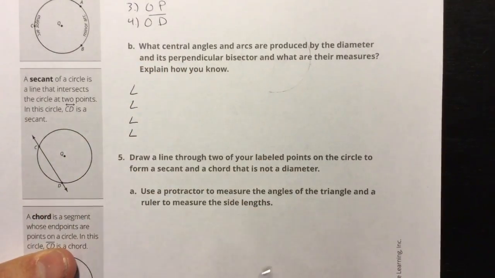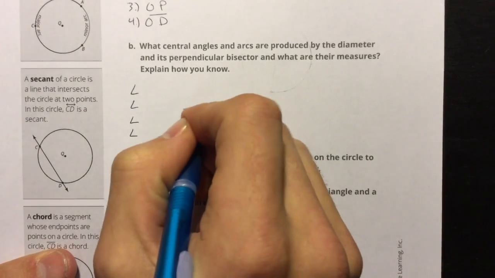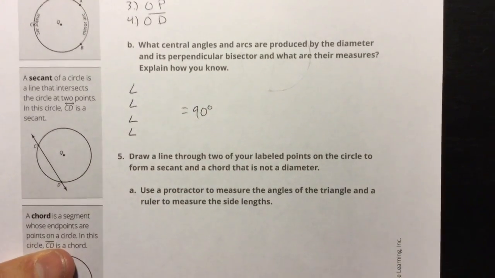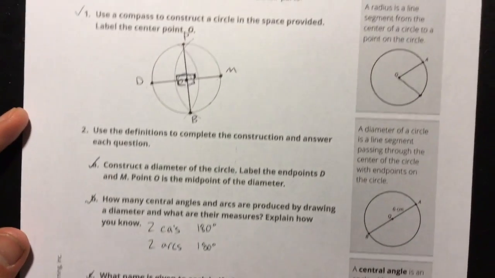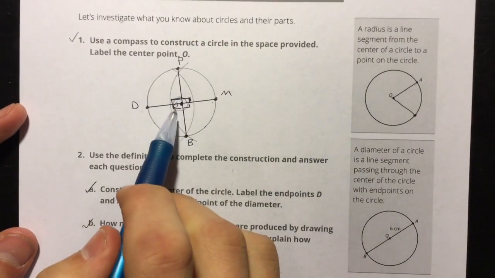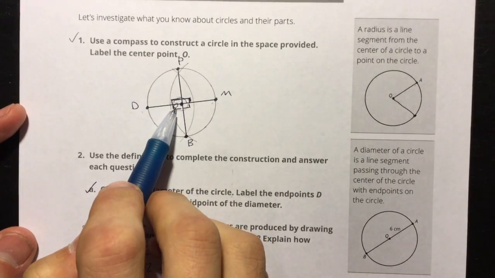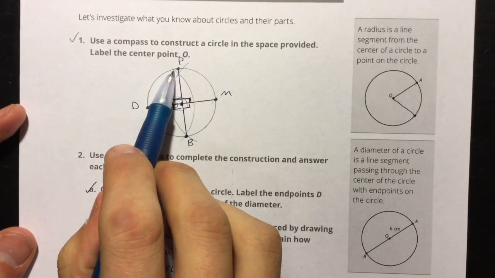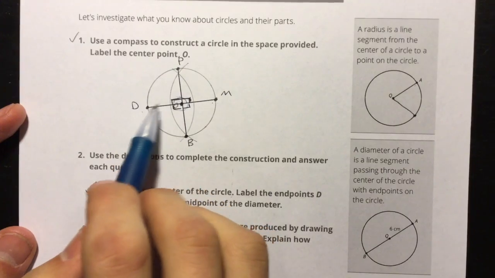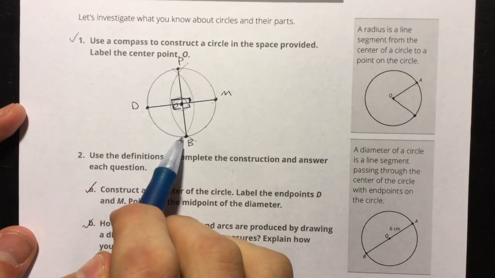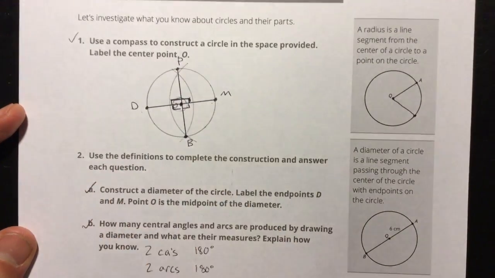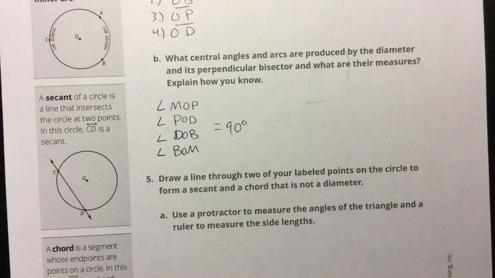So I just said we made 4, and we said that they all had 90-degree angle measures, so I can go ahead and do that. But now I want to get the name of these angles. Because these are all central angles, they will all include O as their vertex. So angle MOP, POD, DOB, and then BOM.